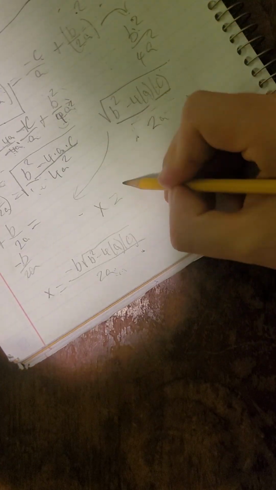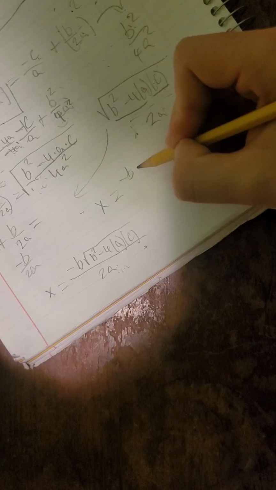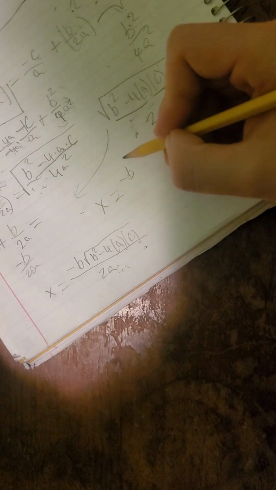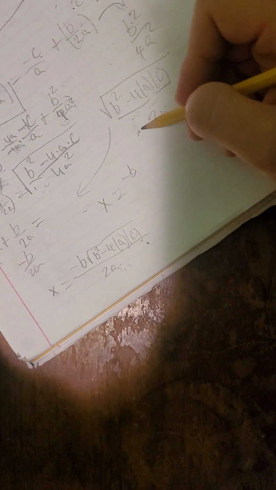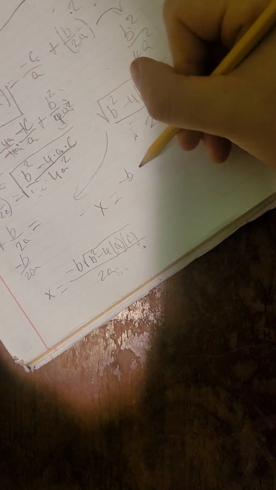So x equals negative b. The plus or minus is implied here because it's a square root. That's just the way square roots work. They always have the plus or minus.